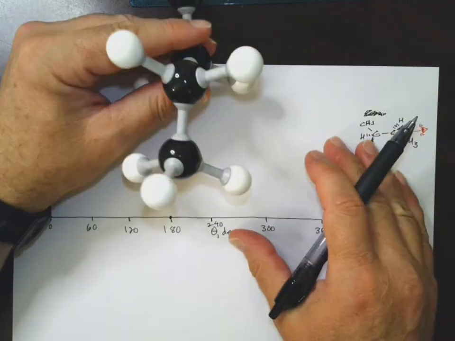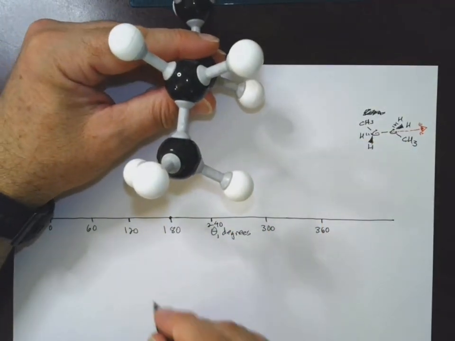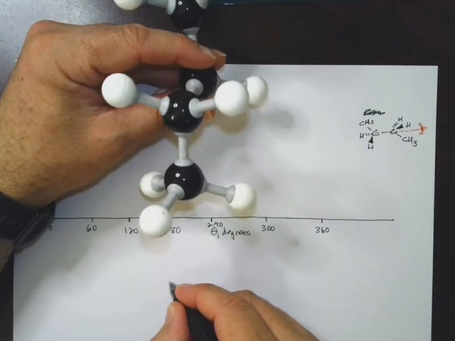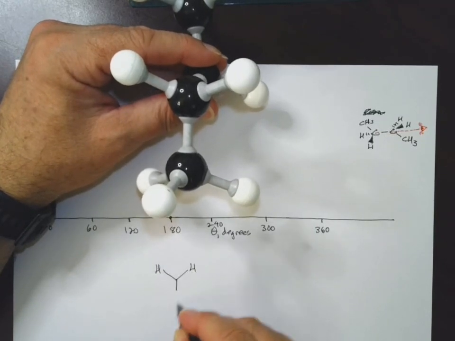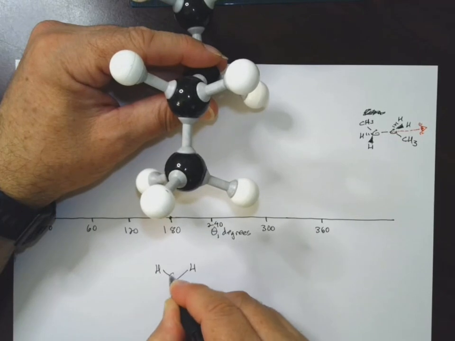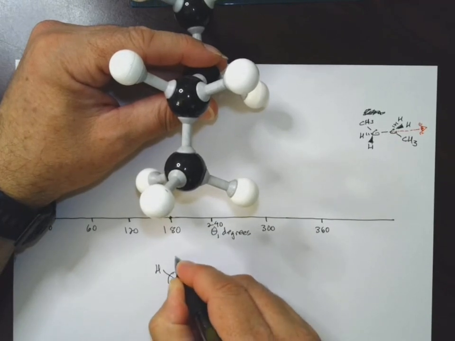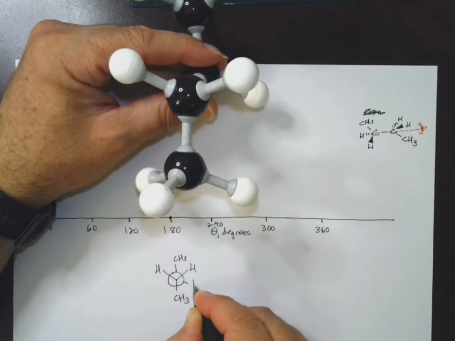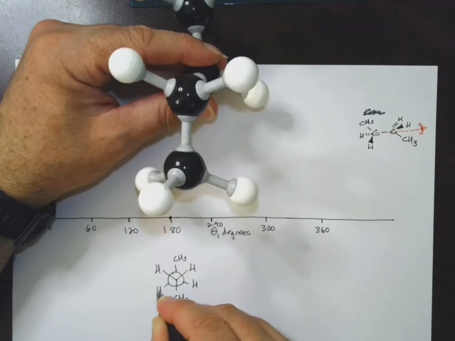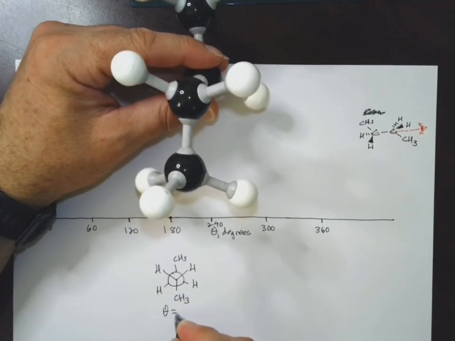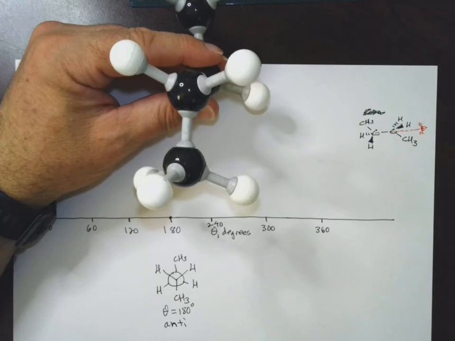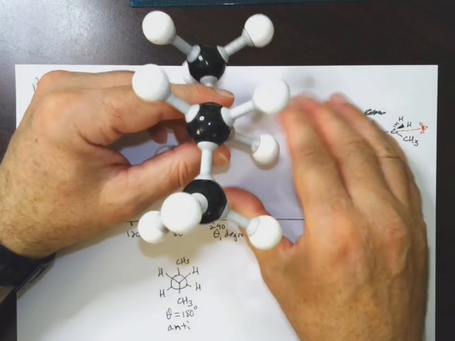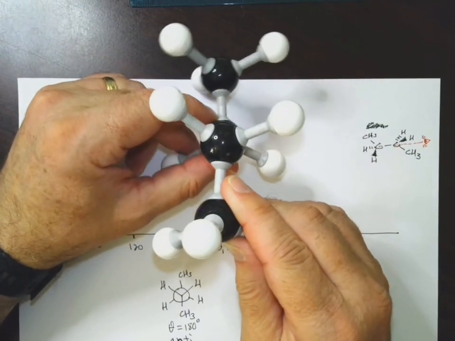And then I can draw that here as H, CH3, CH3, H. This is theta equals 180 degrees. It is one of the staggered conformations.